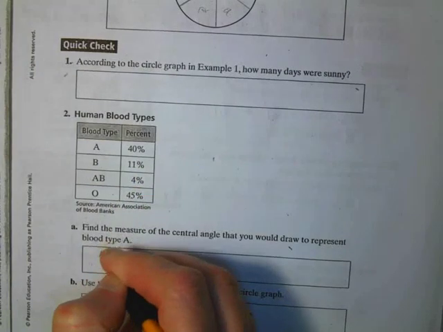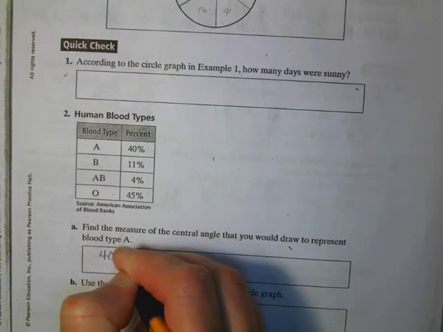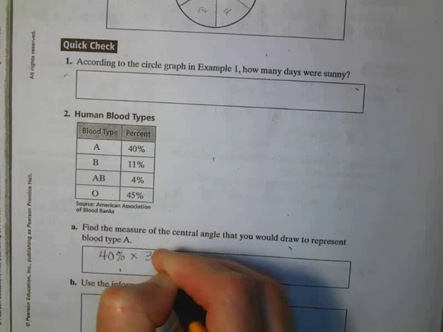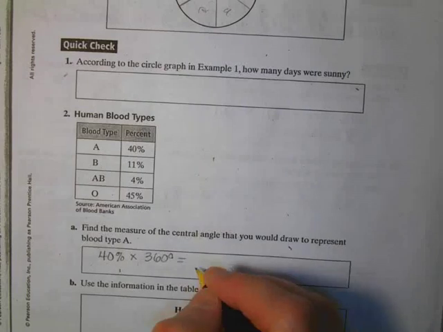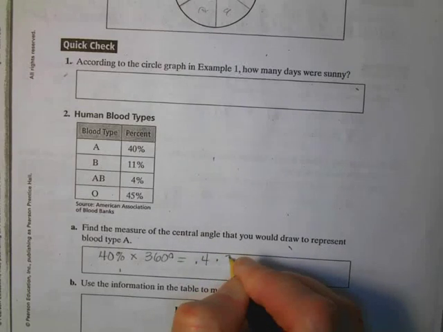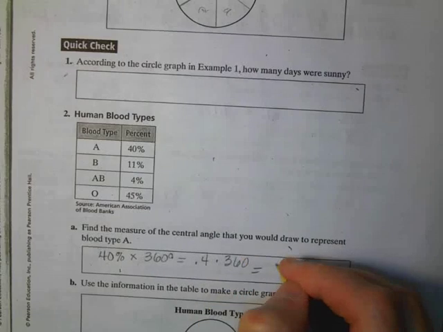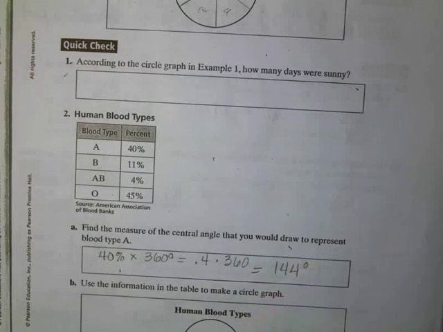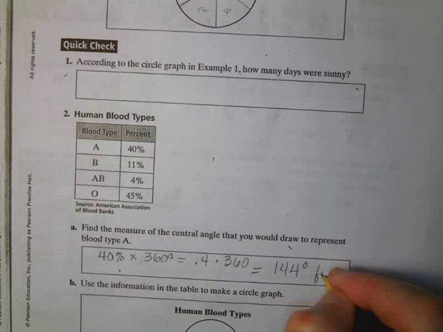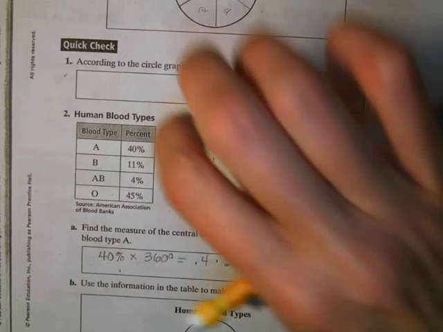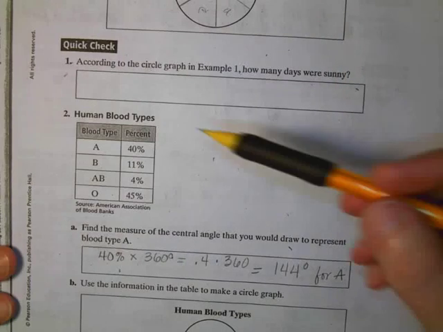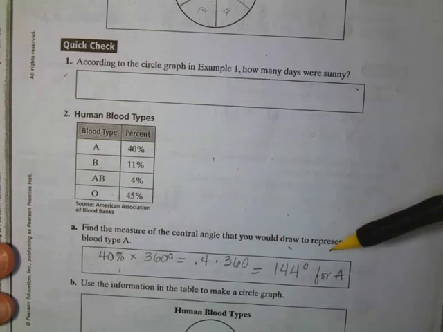So what we would do for this one is we would take the percent of 360 because there are 360 degrees in a circle. So that would be 360 times 0.4, which would give me a 144-degree angle for blood type A. You'll need to continue doing that to finish off B, but that was just to get you started.